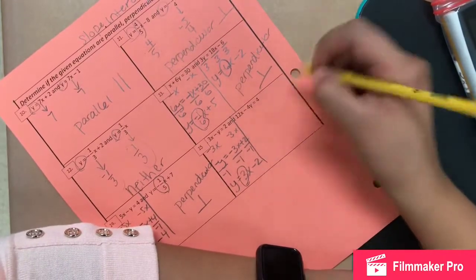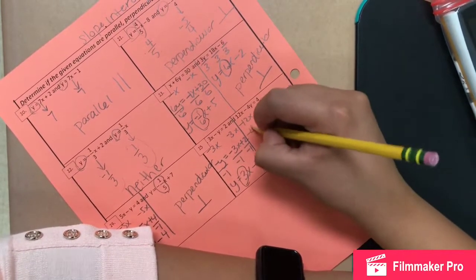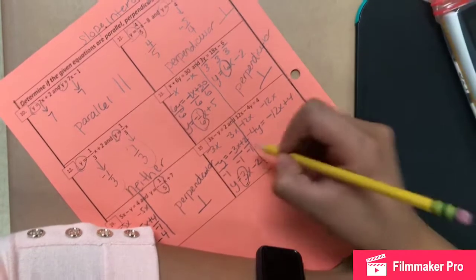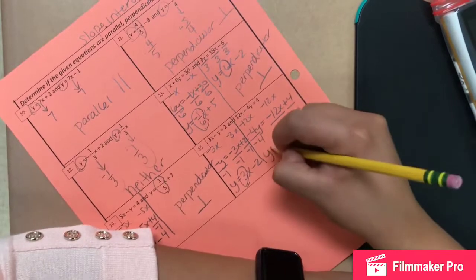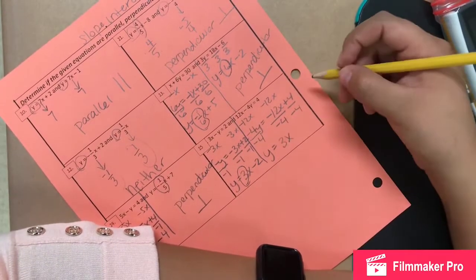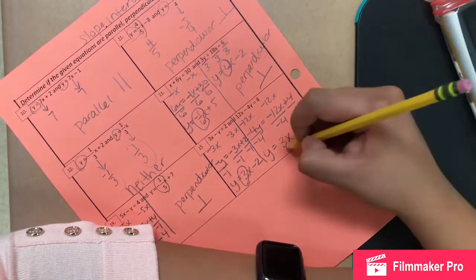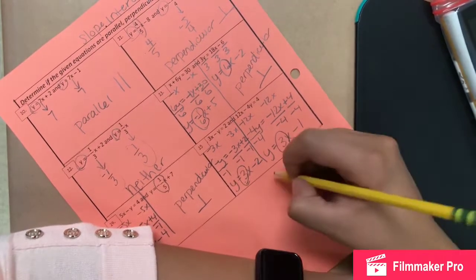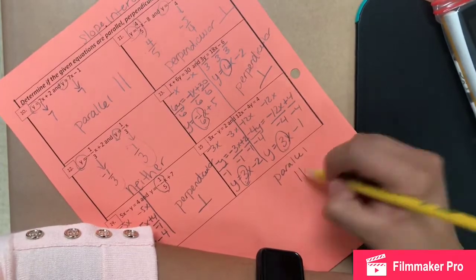Then on the right side, I'm going to subtract 12x from both sides. So I have negative 4y equals negative 12x plus 4. Going to divide everything by negative 4. So y equals negative 12 divided by negative 4 is positive 3x. And positive 4 divided by negative 4 is minus 1. The slope of this one is also 3. And since the slopes are the same, these are parallel. Or we can use the symbol of a double line.